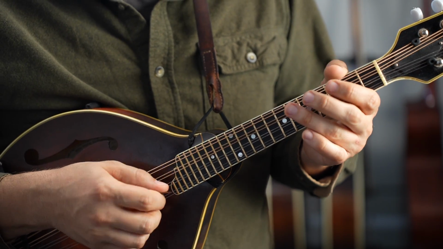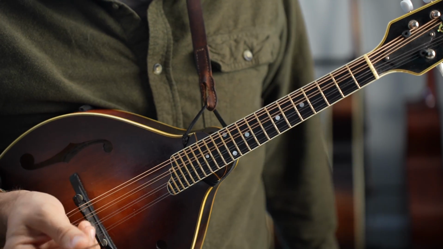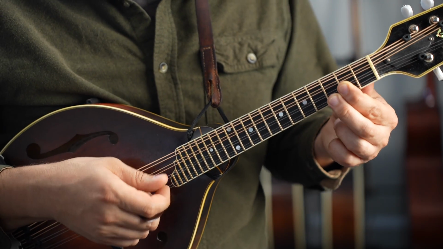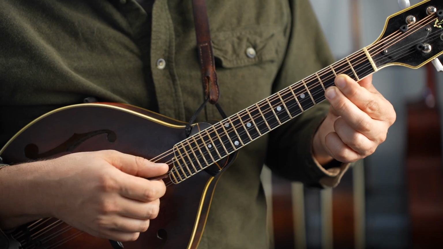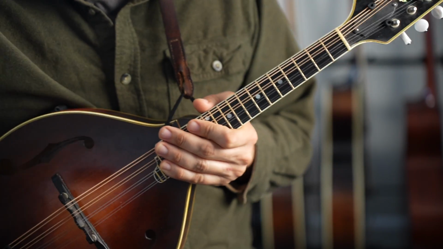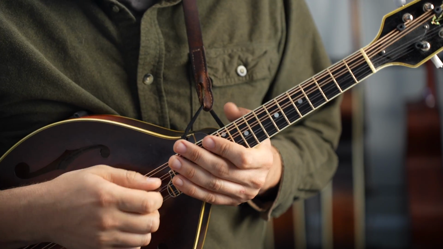You can go down a little: open, 6, 4, 2, open, 2, 4, 6, open. Play around with that scale and that key and those 1, 4, 5 chords and get a little familiar with those. The third most popular key that I find myself playing in anyway, whether it's old-time, bluegrass, or Irish, is the key of A major.